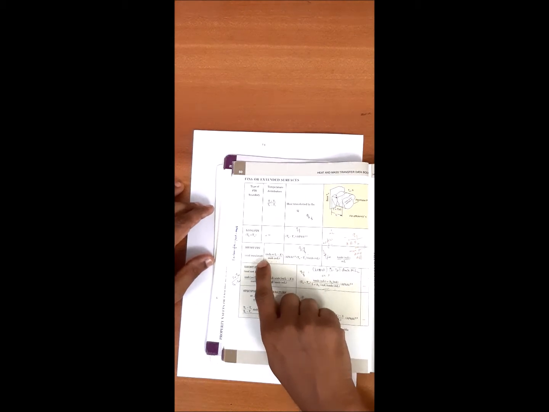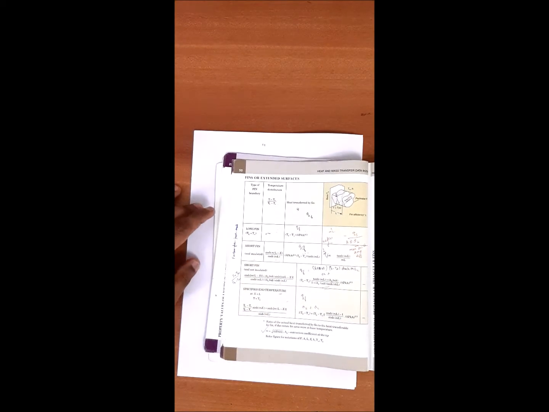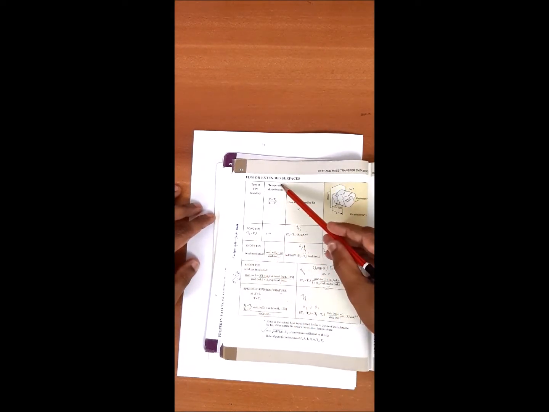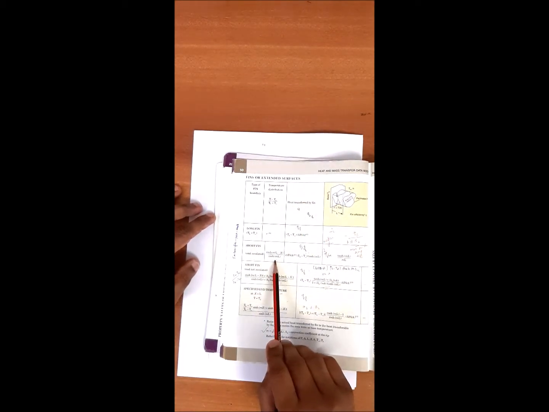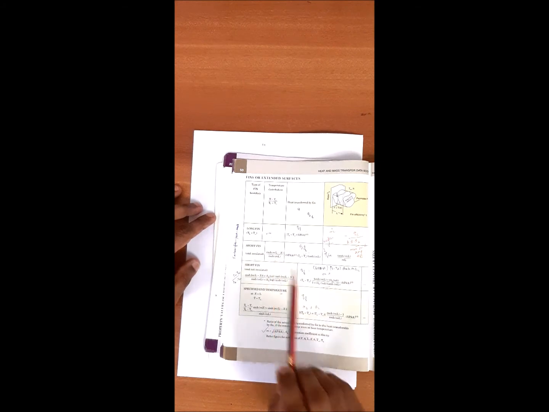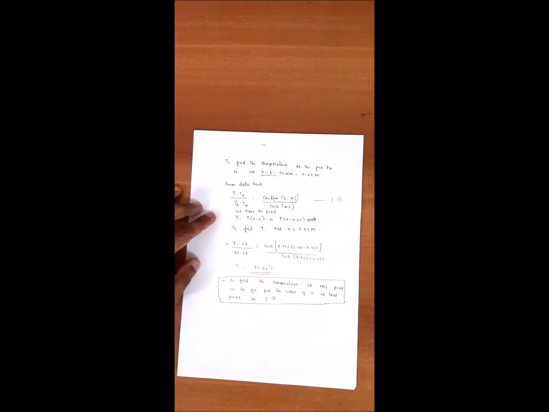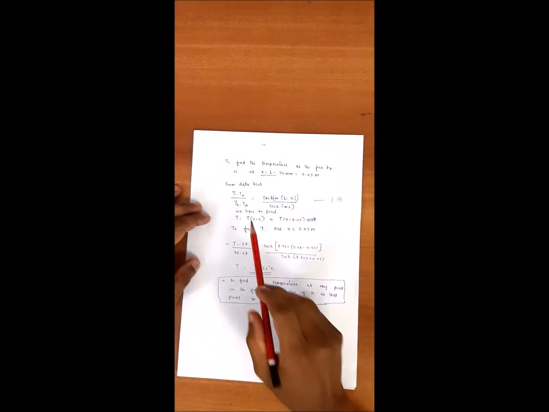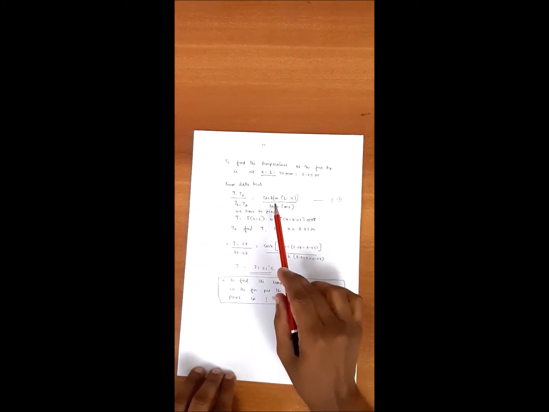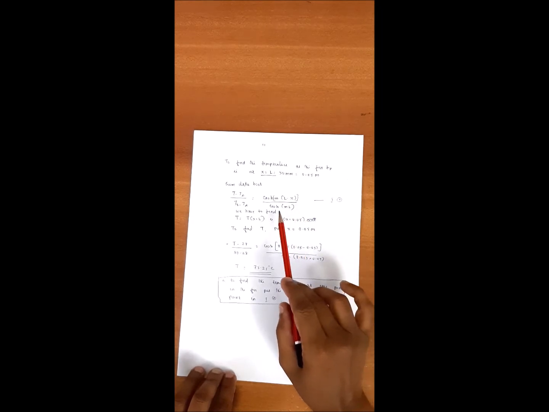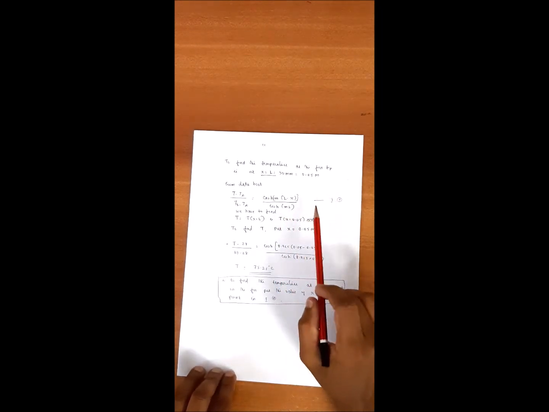Take the data book, say here, it is given end insulated, temperature distribution T minus T infinity by TB minus T infinity is equal to cos hM(L minus X) divided by cos hML.